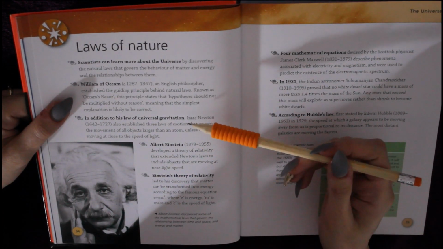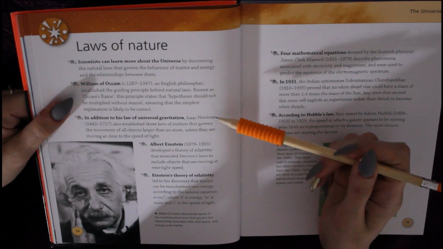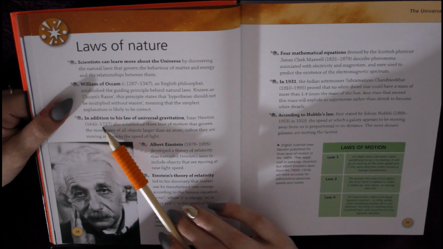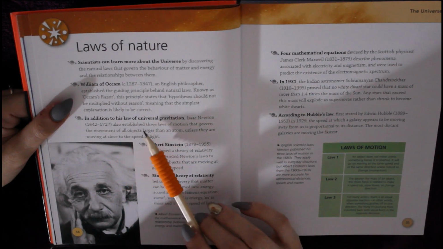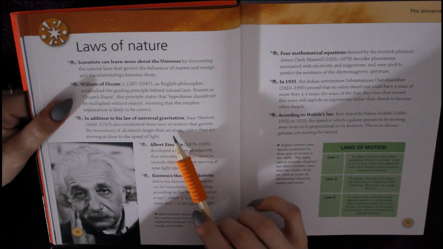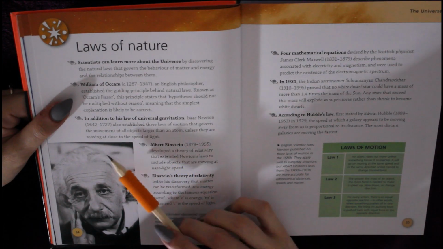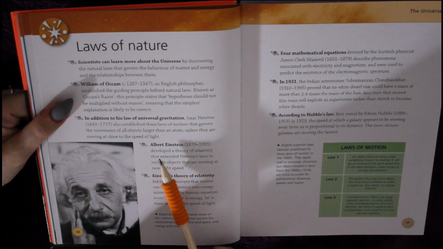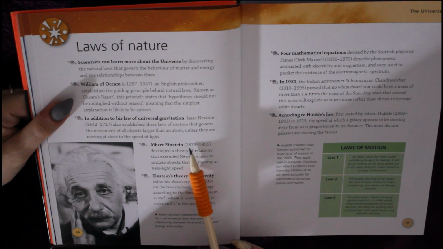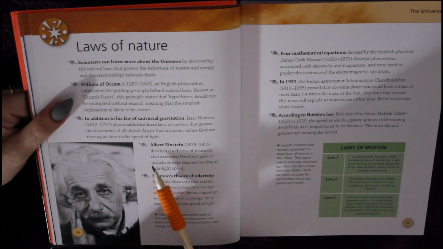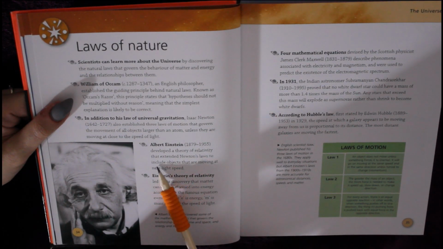In addition to the law of universal gravitation, Isaac Newton, 1642 to 1727, also established the three laws of motion that govern the movement of all objects larger than an atom, unless they are moving at close to the speed of light. Albert Einstein, 1879 to 1955, developed a theory of relativity that extended Newton's laws to include objects that are moving at near light speed.